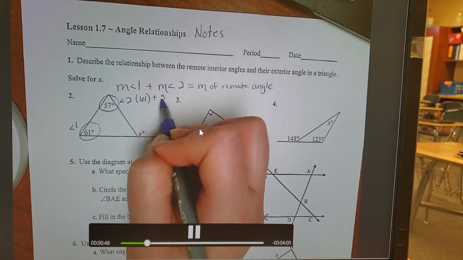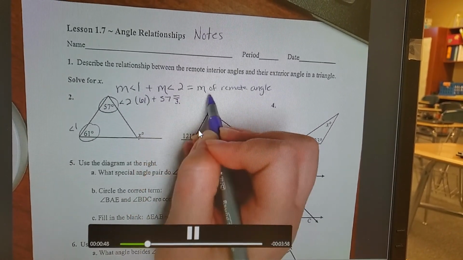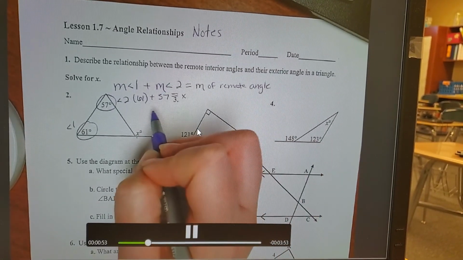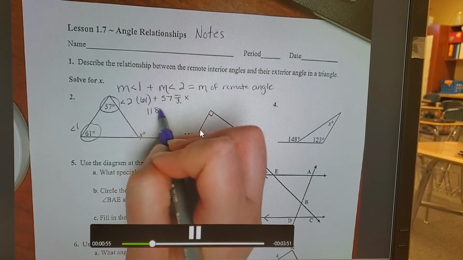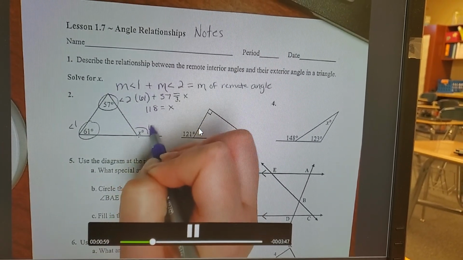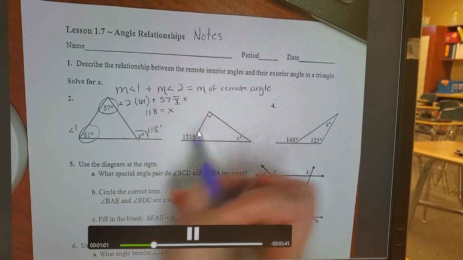61 for the measure of angle 1 plus 57 for the measure of angle 2 should tell us how much that remote angle is, the x. So 118 equals x. If you add those two together, this one right here then is 118 degrees.